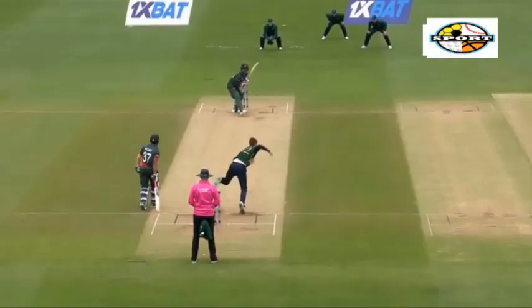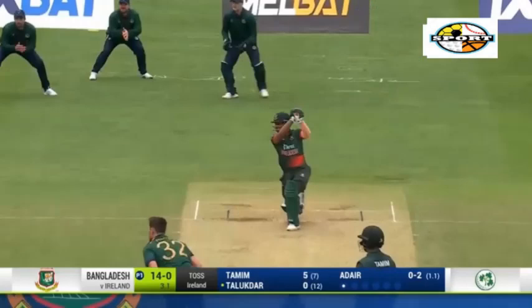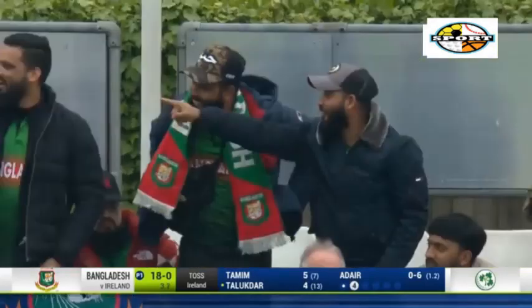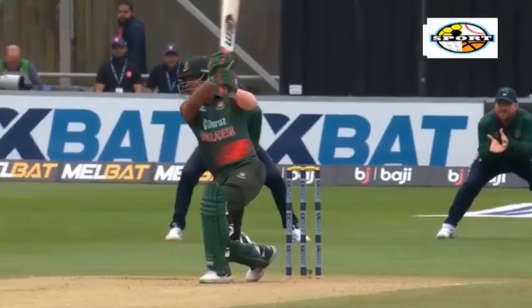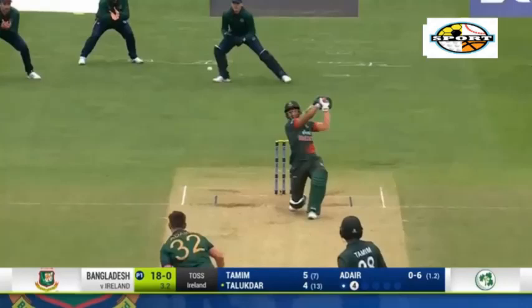2.4 Joshua Little to Tamim, 4, shot. Joshua Little drags his length back and there is width on offer. 3.2 Mark Adair to Rony Talukdar, 4, finally, Rony Talukdar is off the mark. Took him 12 balls to do so.